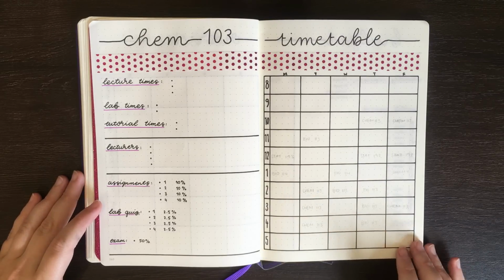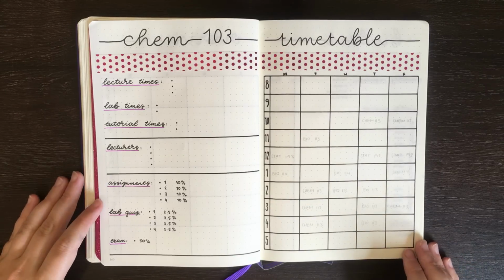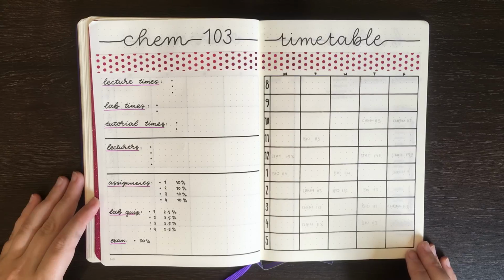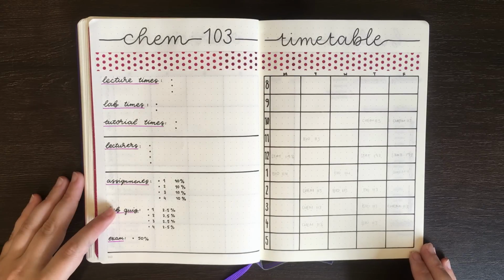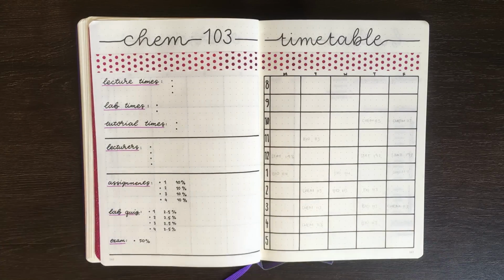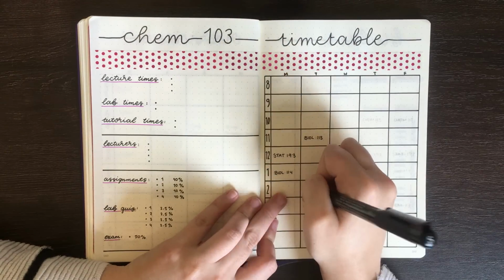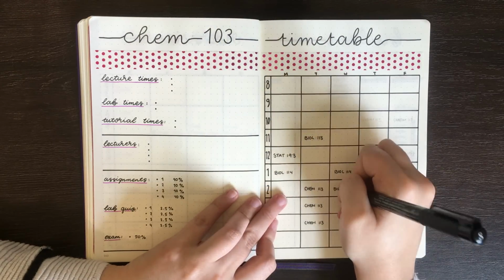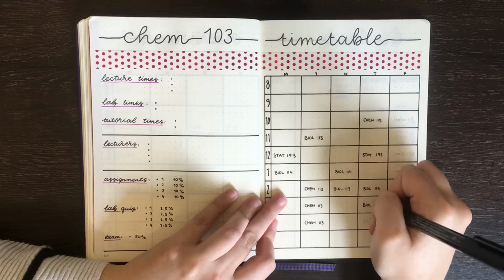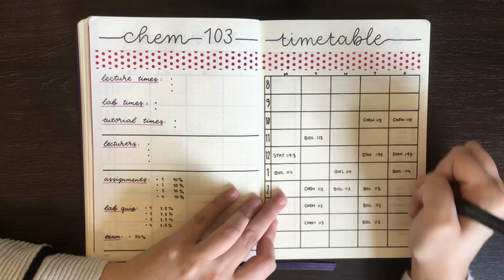So having a nice overview of when your lectures are, and then when you can fit in your tutorials and labs and things like that, is really important for making sure you can attend all the things that you need to. Again, I'm just going in here and giving you guys a sample of how this one might look if you filled it out. I've based this on some of the courses I did in my first year of university.